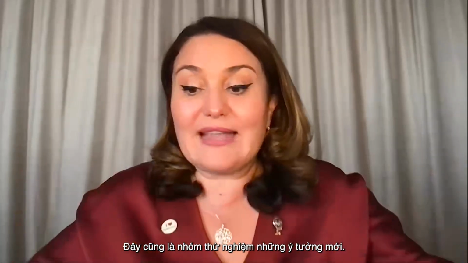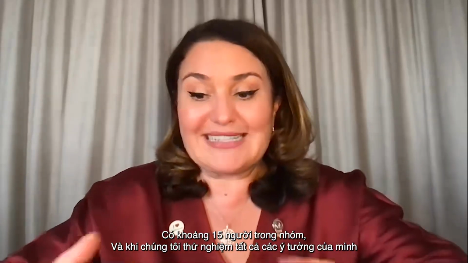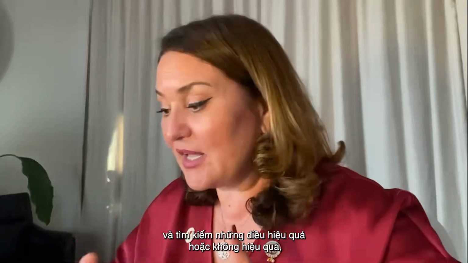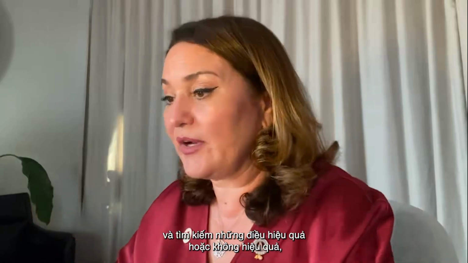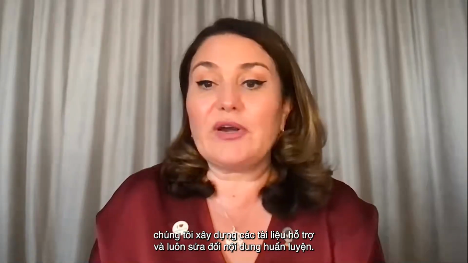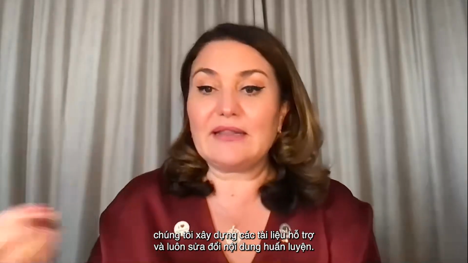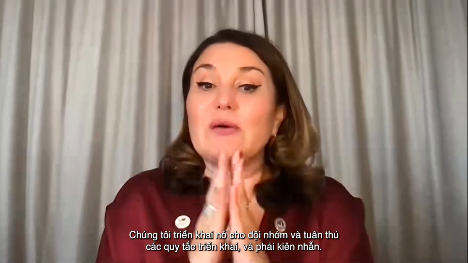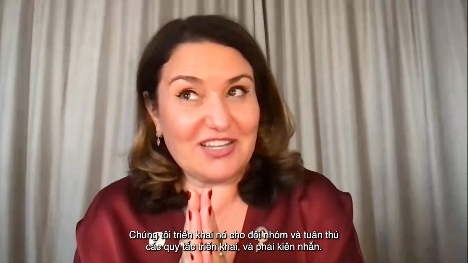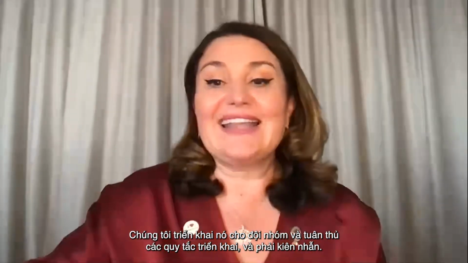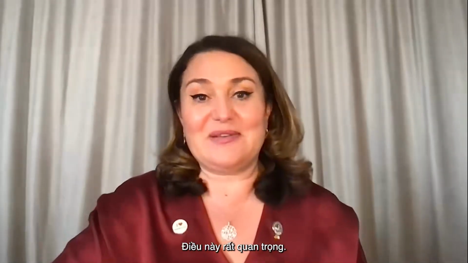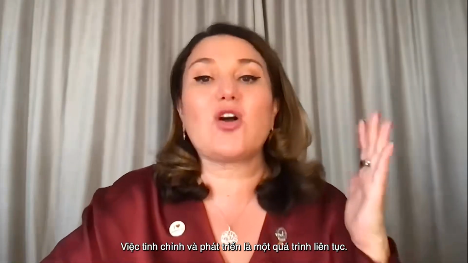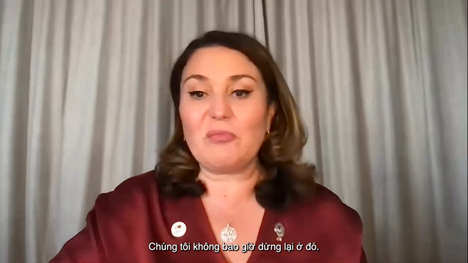This is the group we are testing. It's about 15 people in the group, and when we are testing all our ideas, and when we analyze the results, and we are looking for things that are working and not working, we build the supporting assets and always amend the training content. We launch it into the team, and we follow the implementation laws, and have patience. This is very important. Now, fine-tuning and evolving is a constant process. We never stop in that.